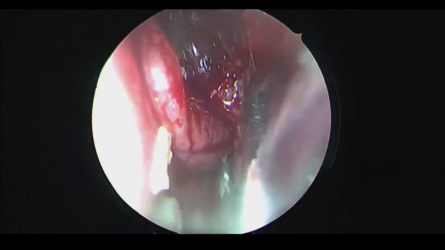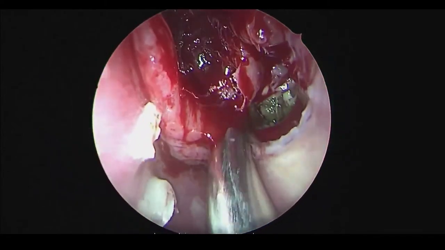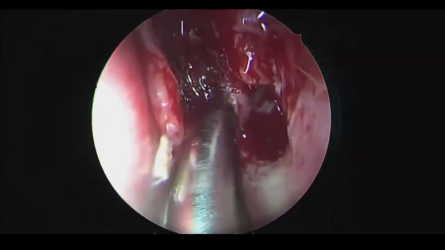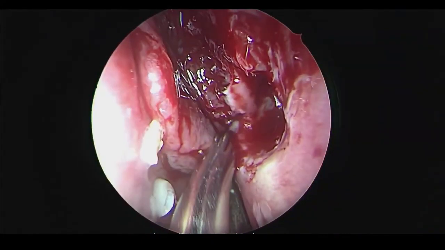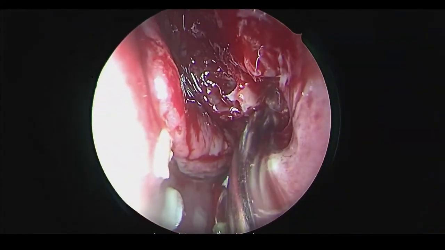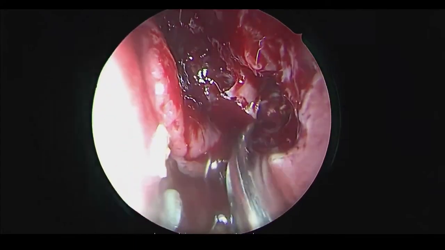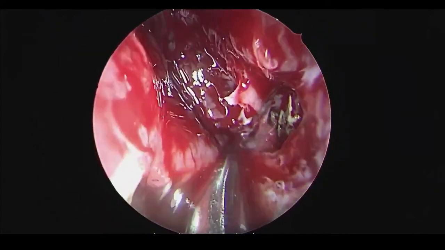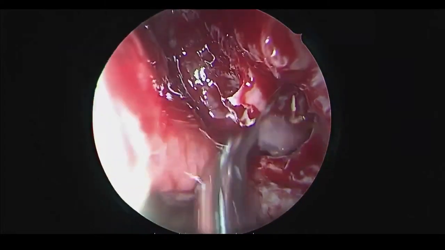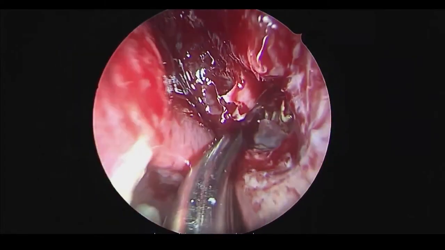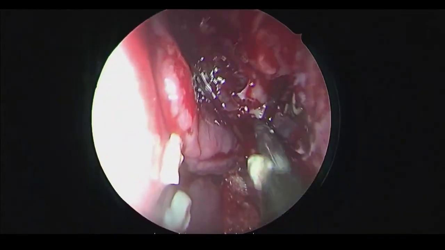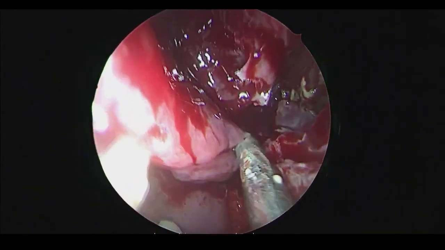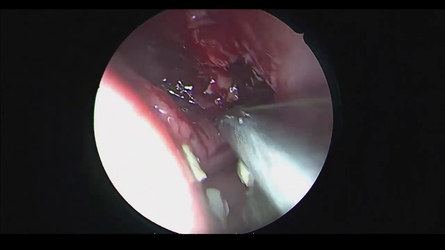Most important goal in this surgery, as we discussed yesterday, fungus is an antigen, and we have to remove the fungus thoroughly. We have to give wide openings, as this requires long-term surveillance.